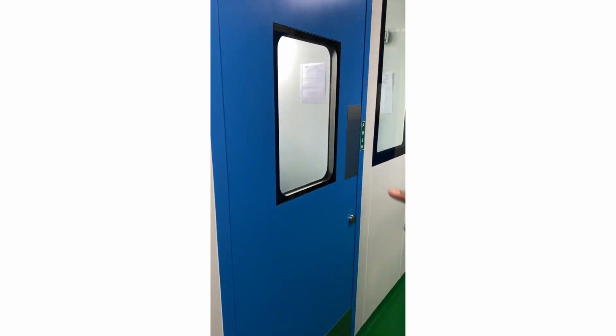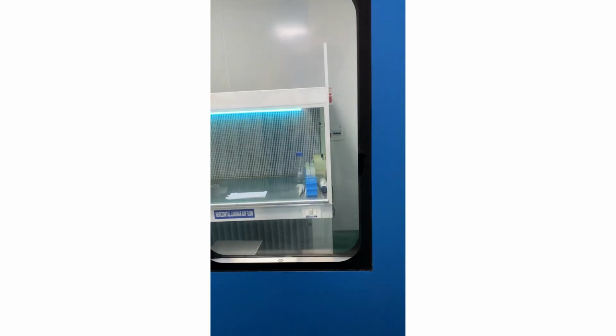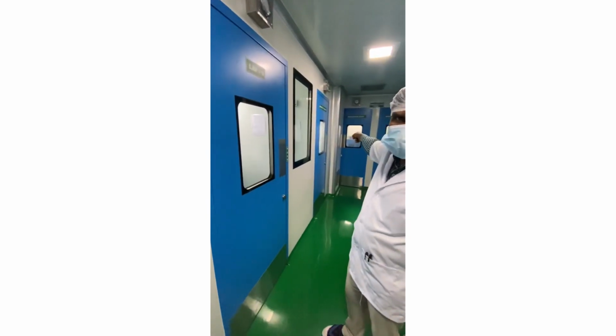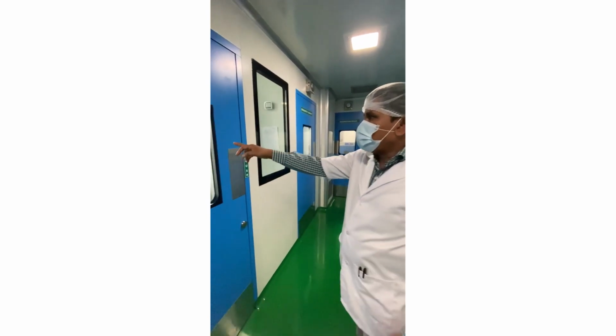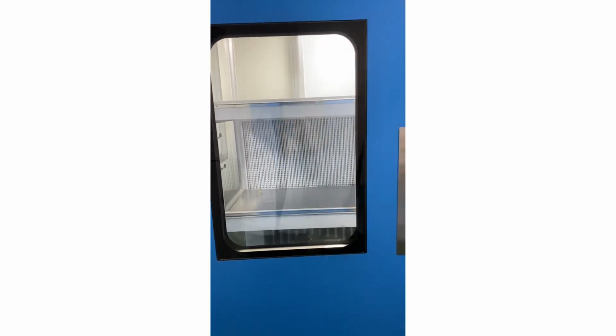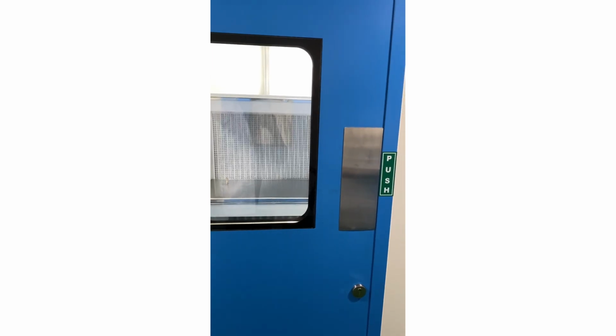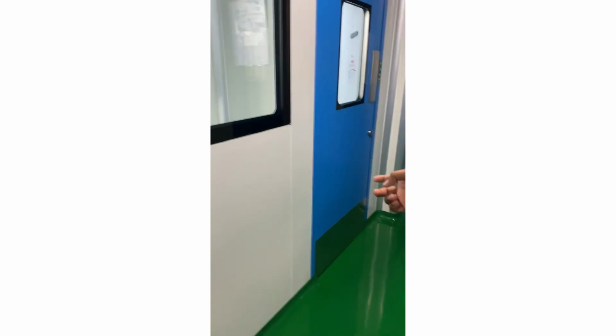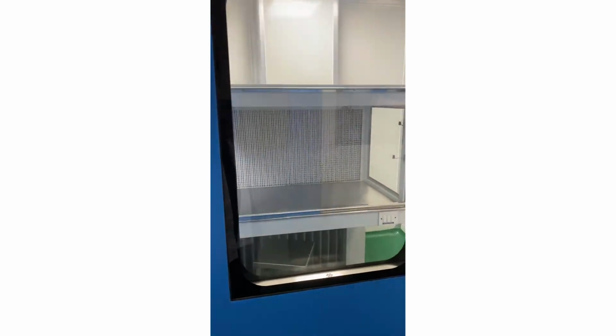After completing the analysis, we keep the plates for incubation in that room. Because we have one more laminar airflow chamber like that, and because we have a lot of samples for analysis, raw materials, finished products, and R&D samples. This is laminar airflow chamber 2, and here also we can perform it.